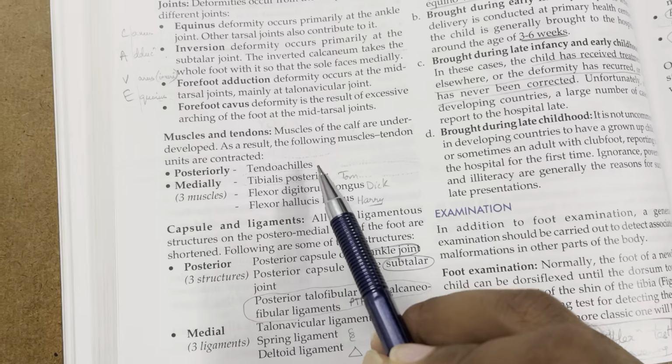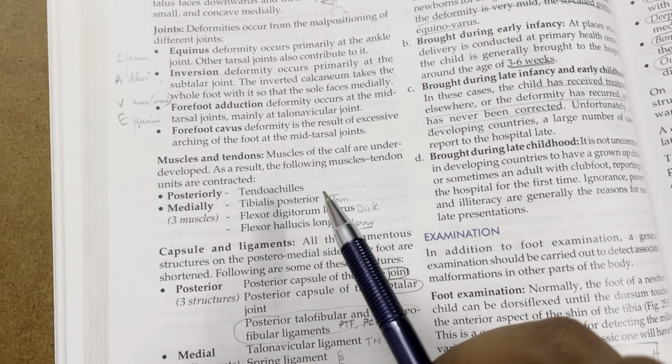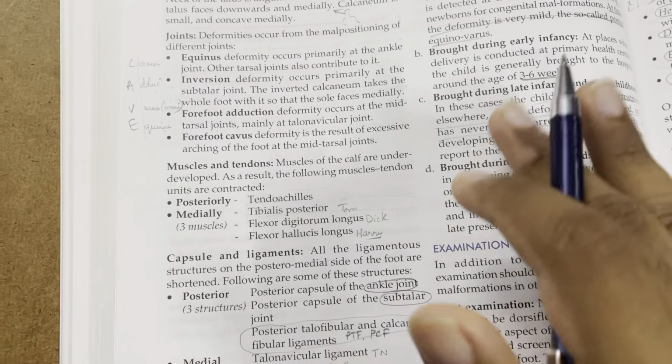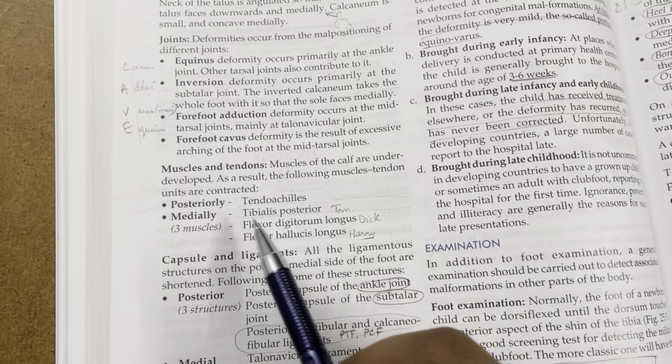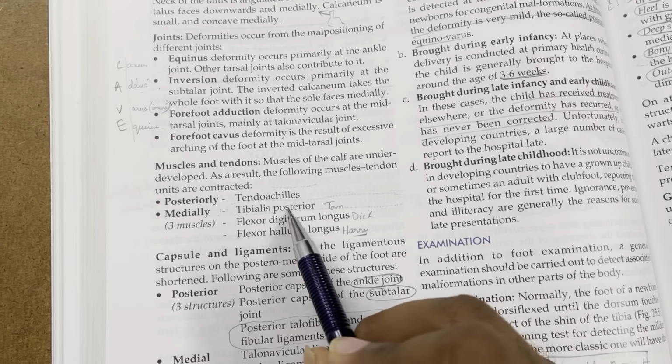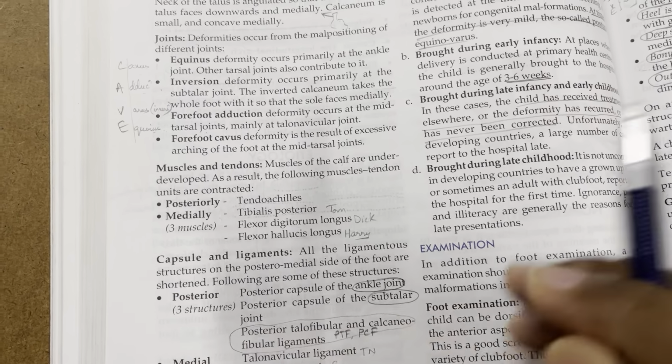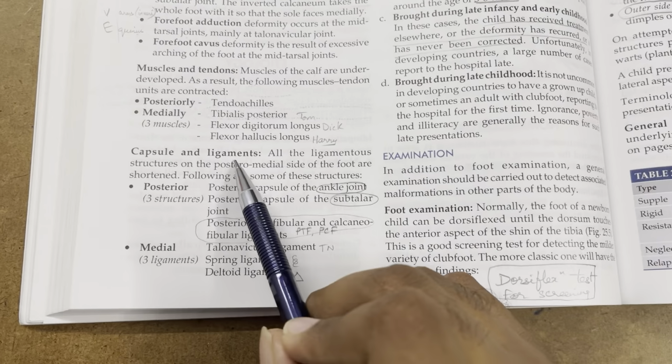Next, muscles and tendons. So moving on to the muscles. Posteriorly you have the Achilles tendon. That's it. Then medially again Tom, Dick and Harry: tibialis posterior, FDL and FHL. And then capsule and the ligaments.